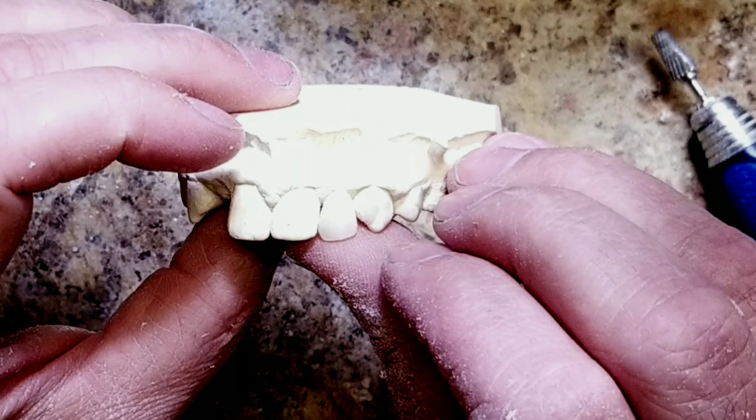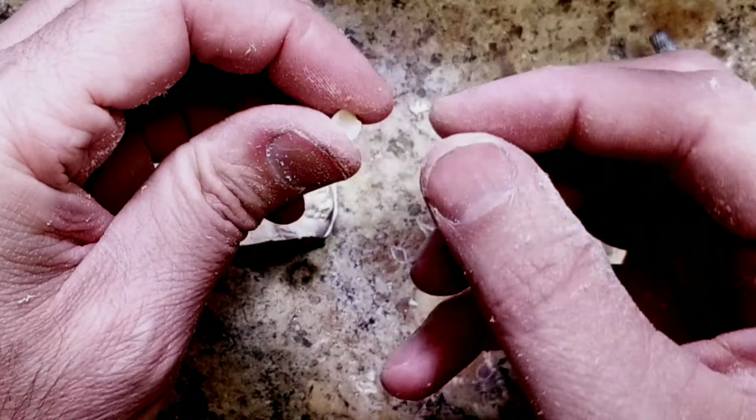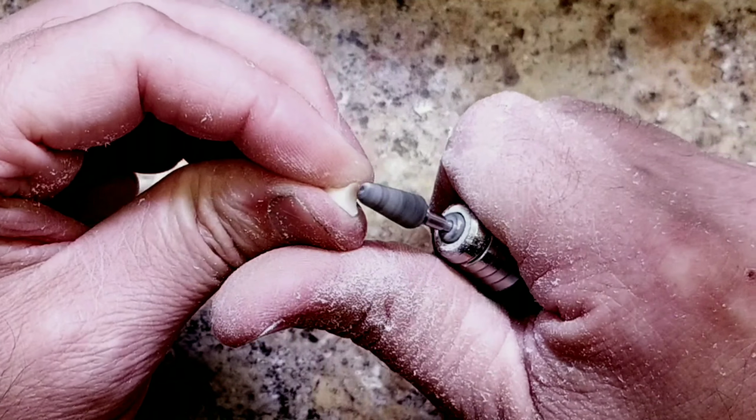So as the tooth begins to take its shape, you can start removing some of the cervical on the back side to make the seat better.